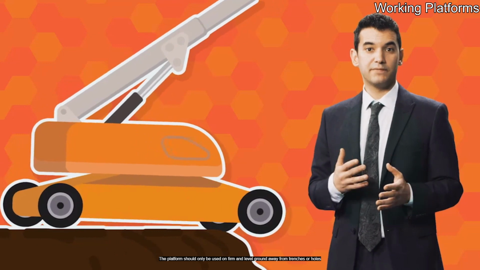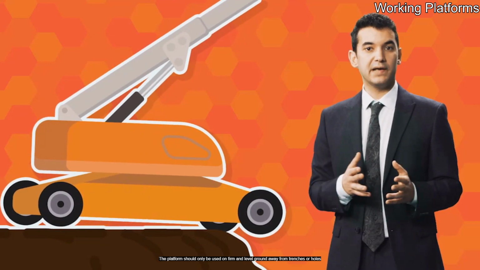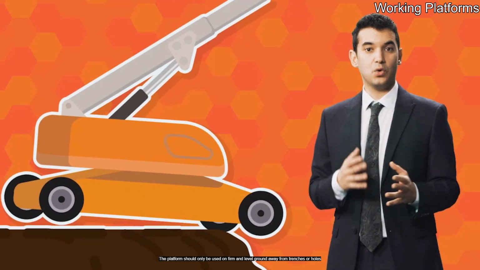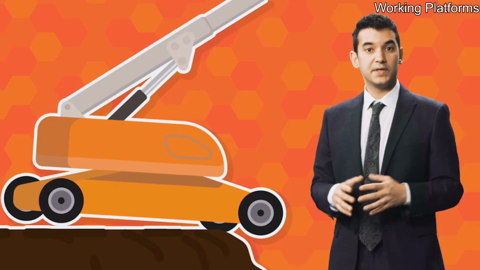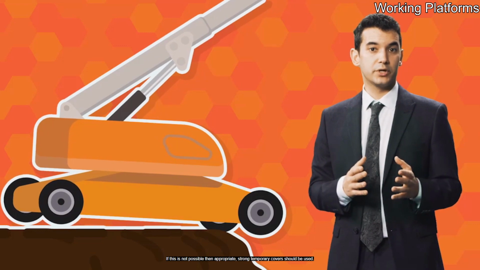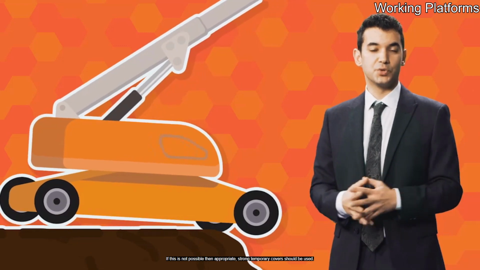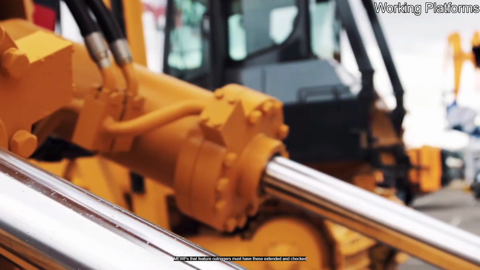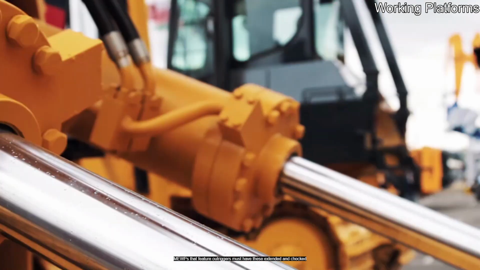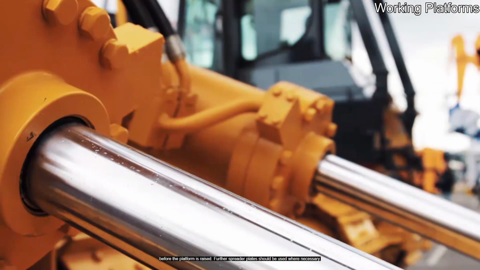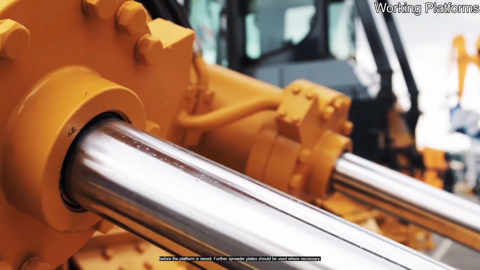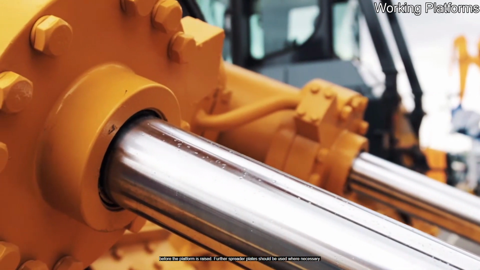And the platform should only be used on firm and level ground, away from trenches or holes, which can cause a machine to overturn. If this is not possible, then appropriate strong temporary covers should be used. MEWPs that feature outriggers must have these extended and chocked before the platform is raised. Further spreader plates should be used where necessary.